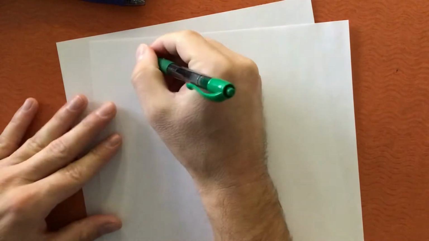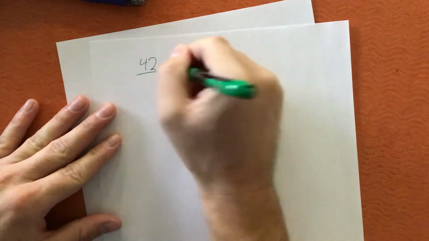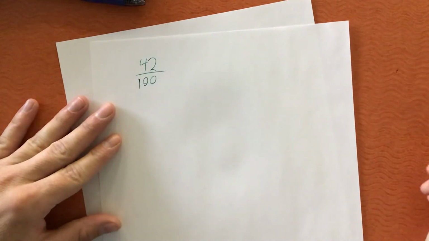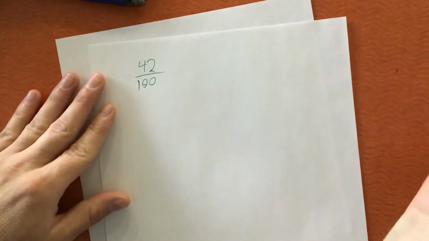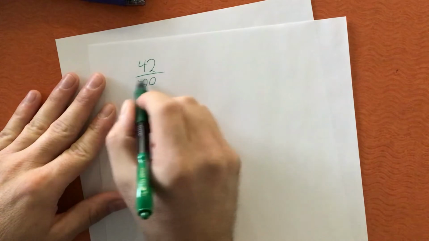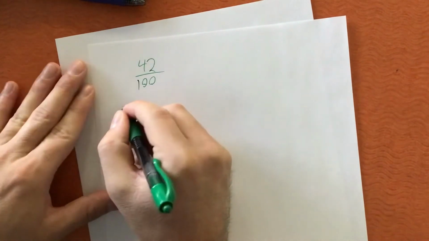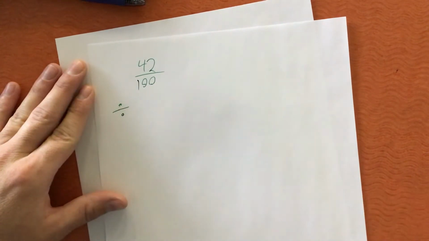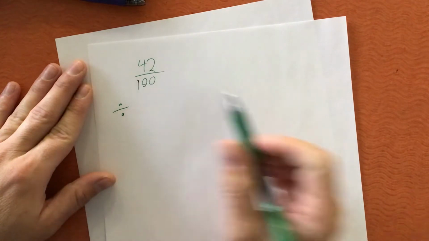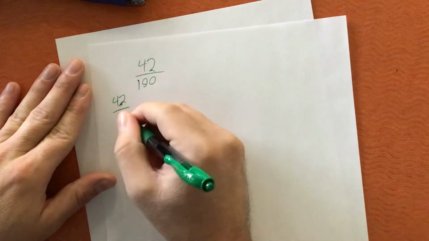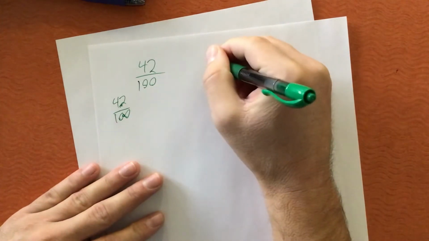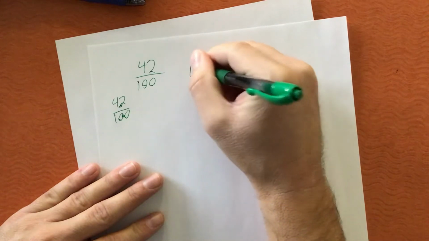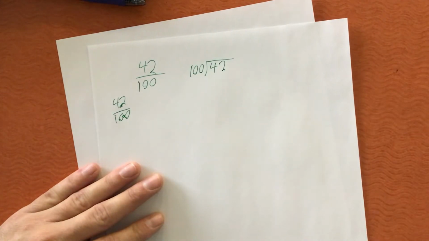So let's start with something easy here. Let's say you have the fraction of 42 over 100. Some of you look at that right away and you know exactly what the percent is. But what I want you to realize is that this symbol right here is basically a division symbol, right? That means 42 divided by 100. You can put your 42 there and your 100 there, and it's the same thing. If you were to write that into a math problem, it's 42 divided by 100.